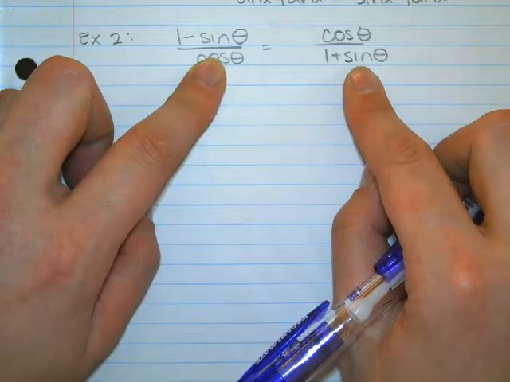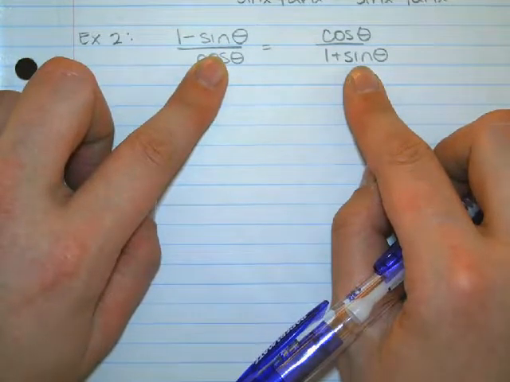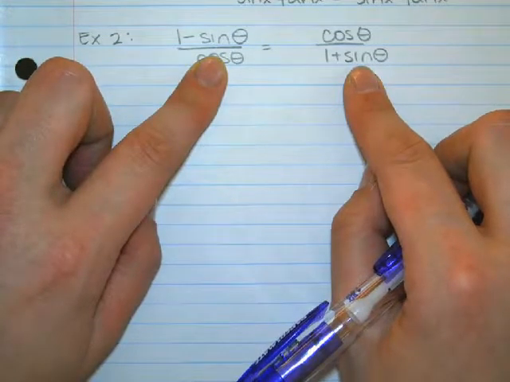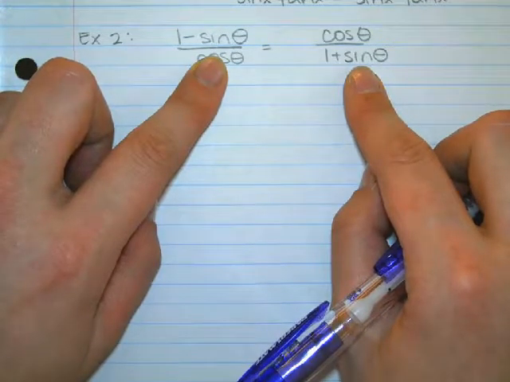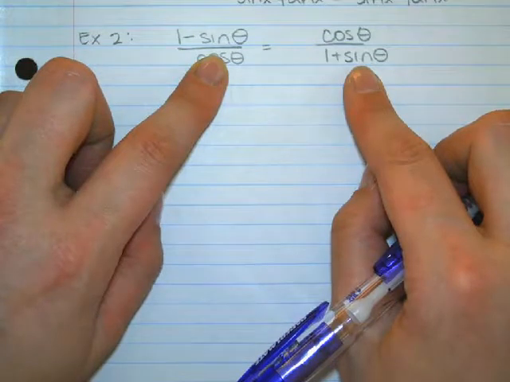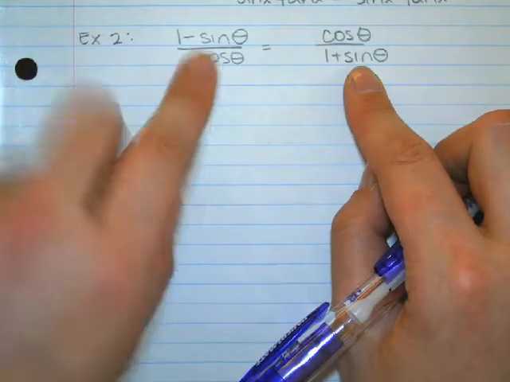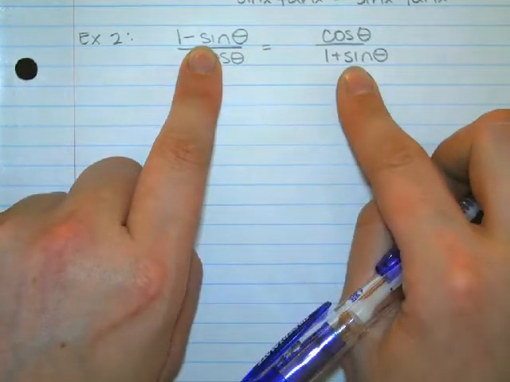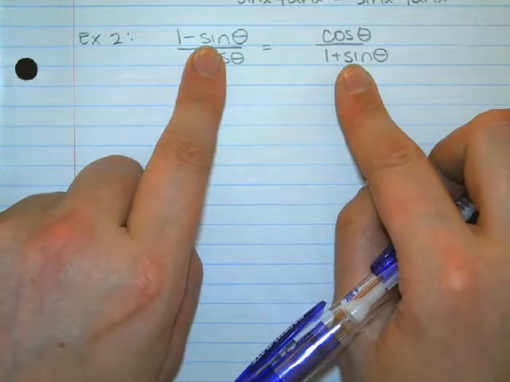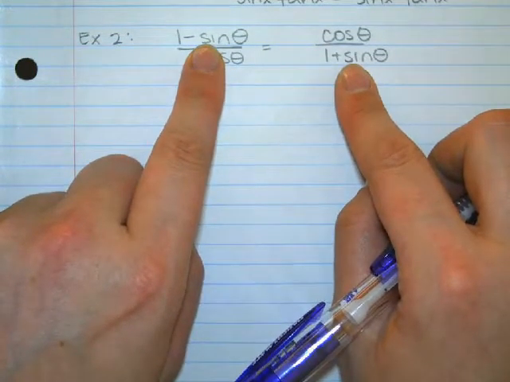Okay? So one of the strategies is called multiplying by a conjugate. Does anyone remember what a conjugate is? Yeah. You take the same thing, but you change the sign in the middle. So 1 minus sine and 1 plus sine, those are conjugates of each other, because they're opposite signs in the middle. And that's the way to do this particular problem.